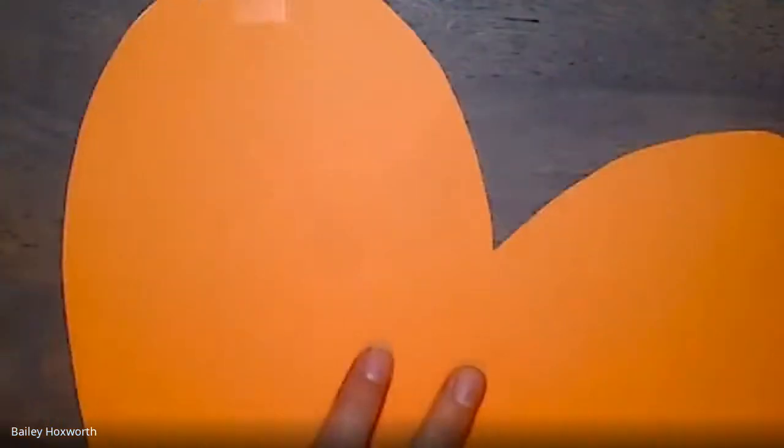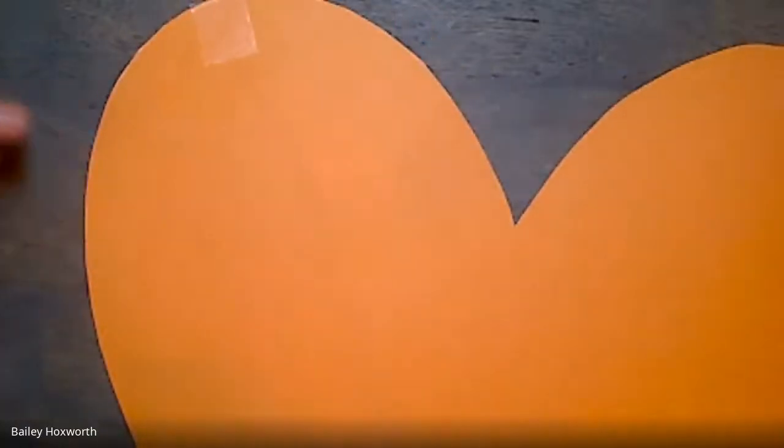First things first, let's talk about what we are doing today. Today, we are going to be reviewing how to find least common denominator and how to simplify fractions. So, let's get a head start on that. I'm going to turn on my document camera. Okay, so you guys should see a heart. Okay, cool deal. Perfect.